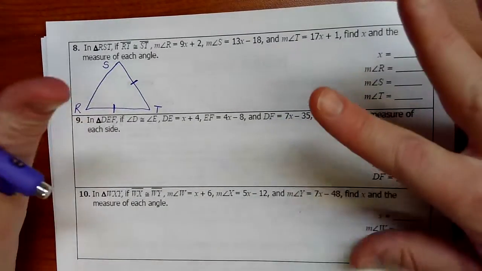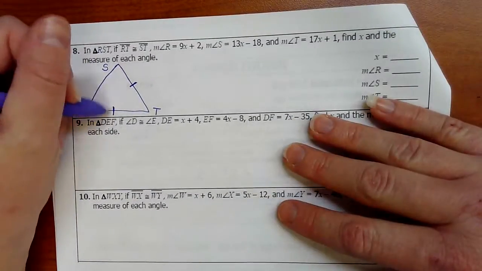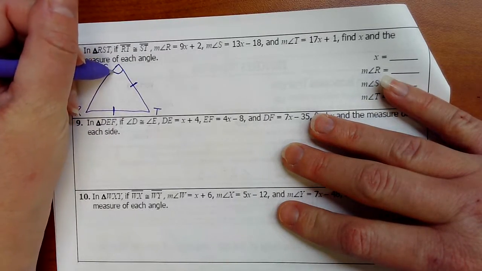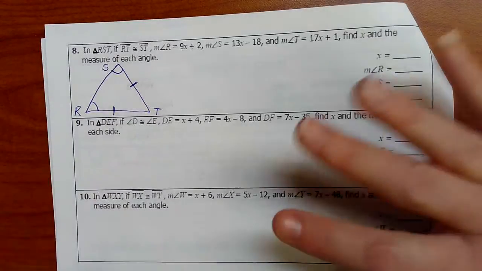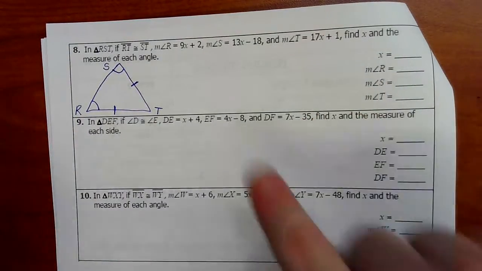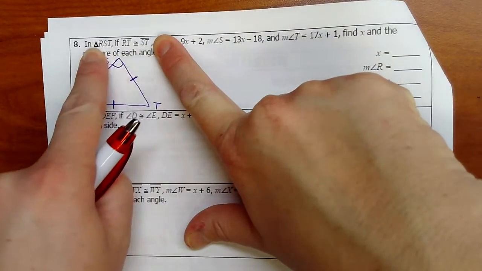Now let's also make another marking. If these are my congruent sides, then we know that these are my congruent angles because they're across from them. So there's the information that we know just from that little bit right there.